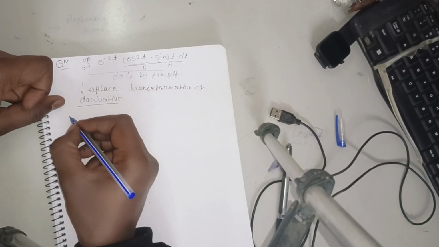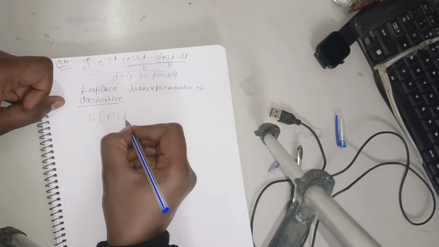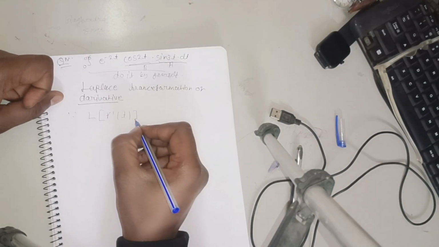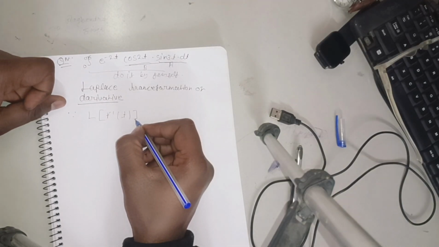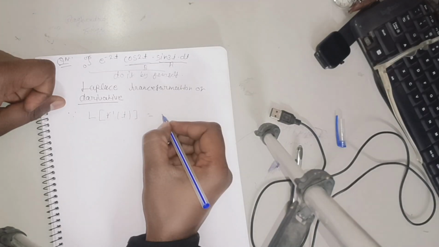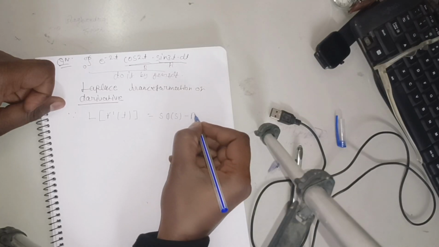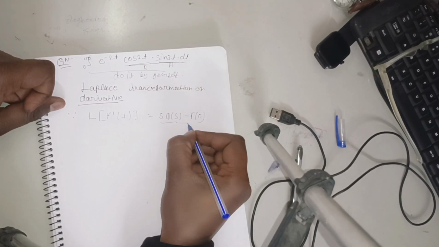So what is Laplace transformation of derivative? Simply here we will be given f dash of t, so we will put it as s of phi of s minus f of 0, right? So we will put it.